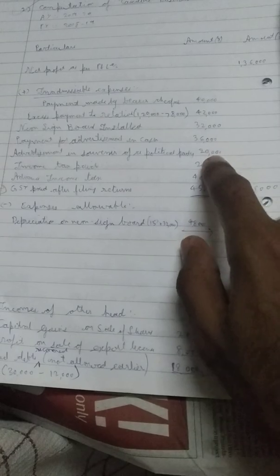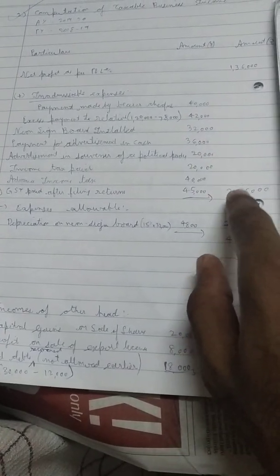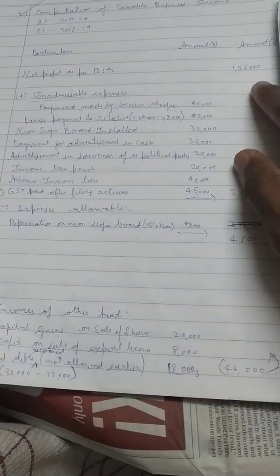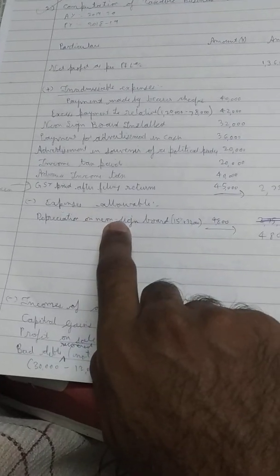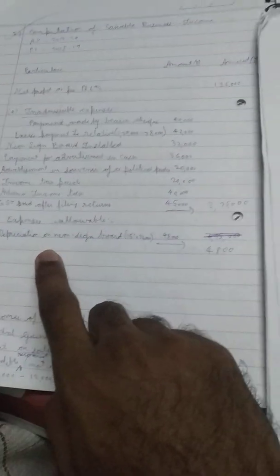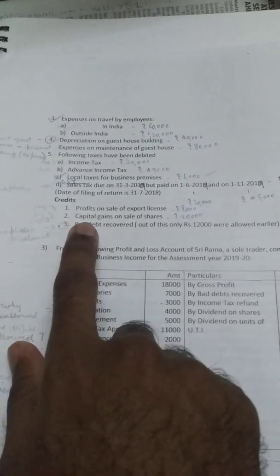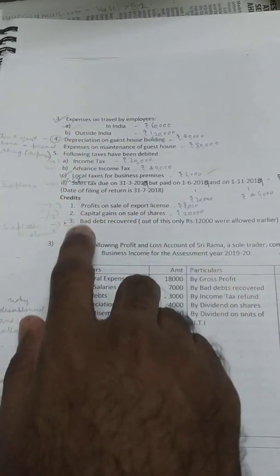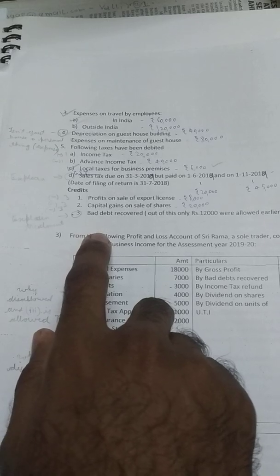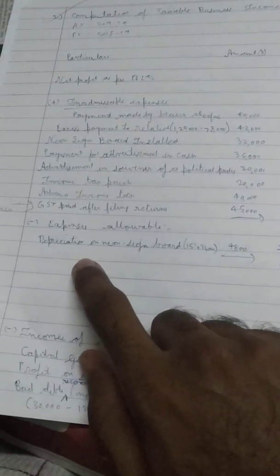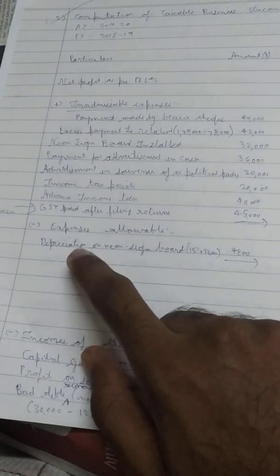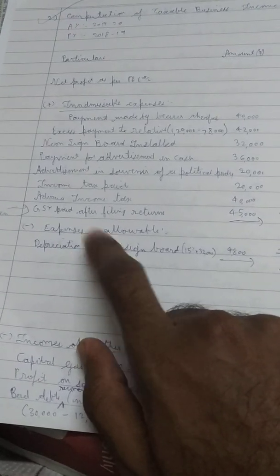So you add up all these, and finally you add up this 2,75,000 with the net profit. Later on, minus expenses allowable. So let us see in the question if there are any expenses allowable. You can see there are only debits and credits. There are no adjustments. So when there are no adjustments, you need to see if you have any other logical thing which has to be allowed as an expense.